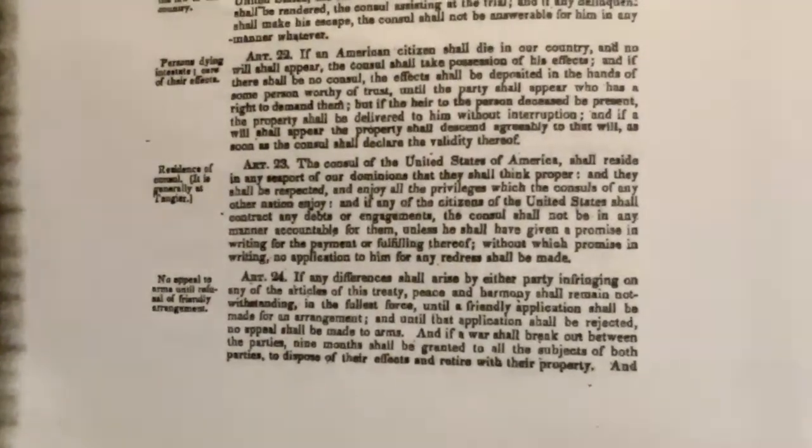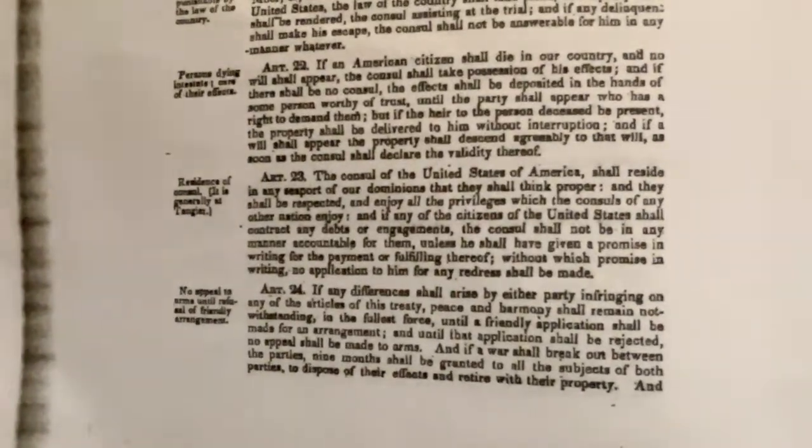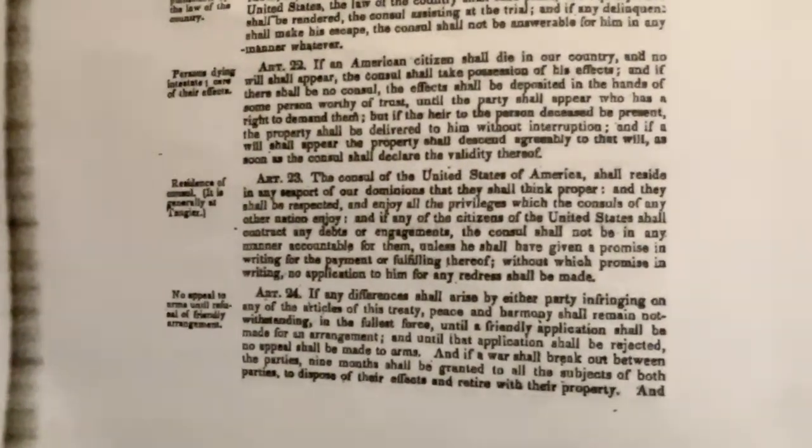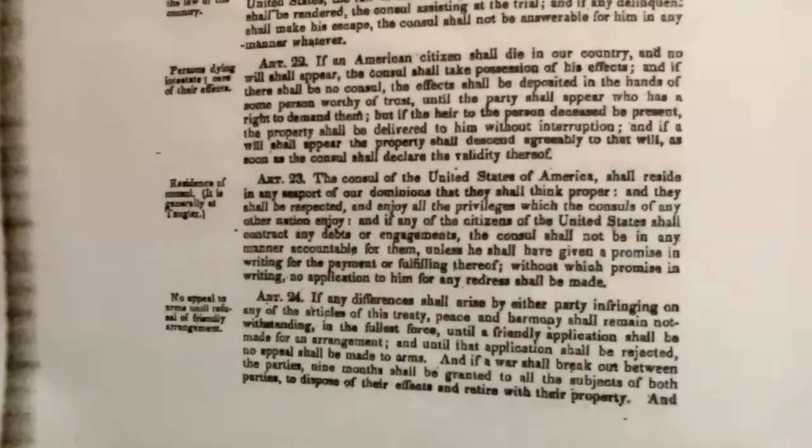Y'all see it? Is it clear now? The fourth house is dealing with Article 22. The consul, as in consular jurisdiction and venue. Article 3, court. Legitimate Article 3 court, right? Not a de facto court.